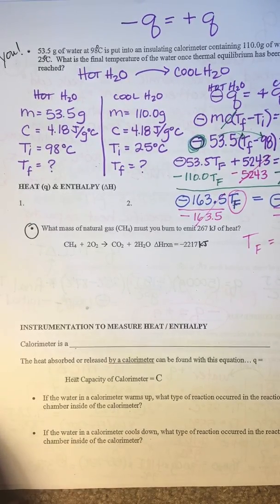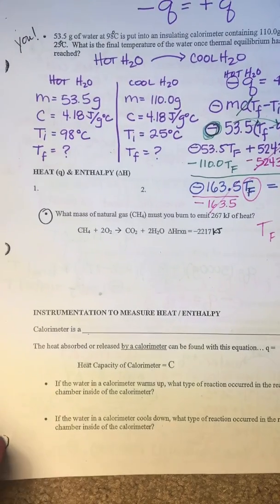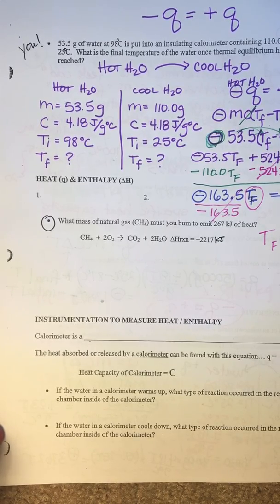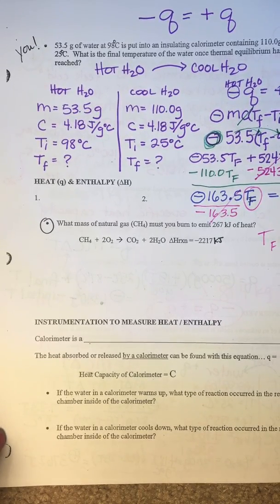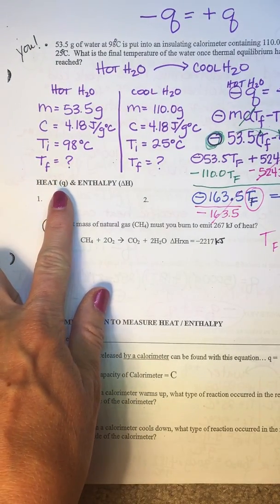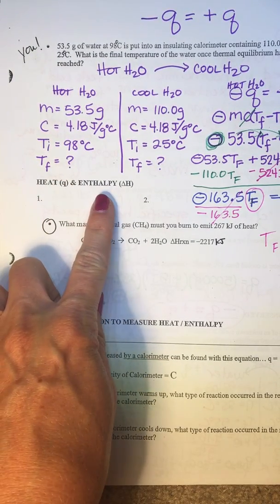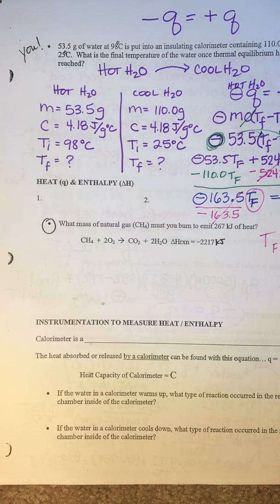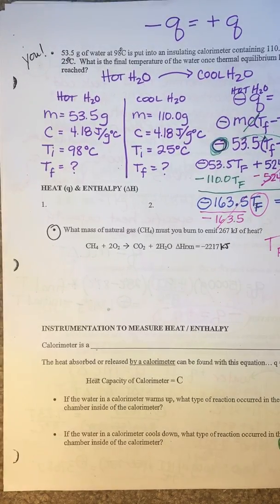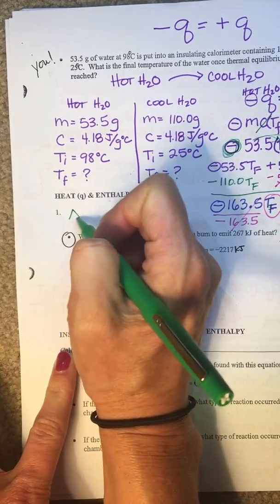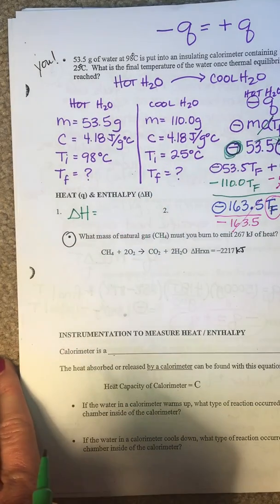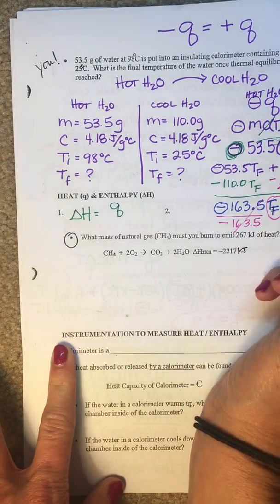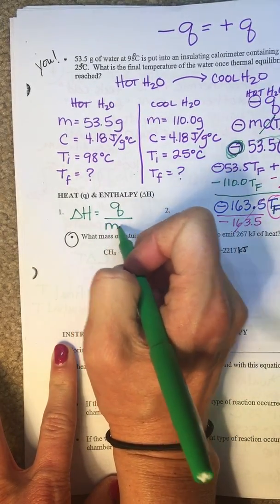Welcome back, guys. This little section of our packet talks about enthalpy, which is just like heat, but it's got another variable in it. So how are heat, which we use the symbol Q, and enthalpy, which we use the symbol delta H, referring to a change in heat energy over the course of a reaction, how are they related? Well, your enthalpy of a reaction, which is your heat of a reaction, is equal to the heat, whether that's positive or negative Q, all over moles.